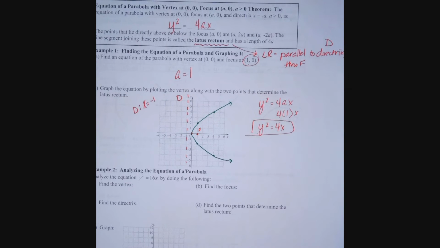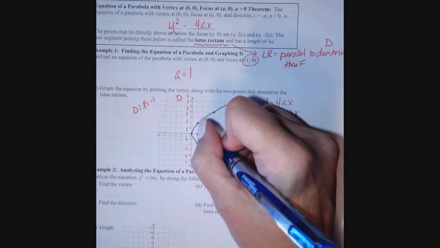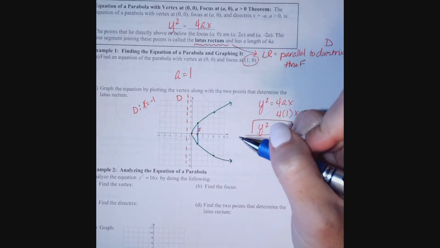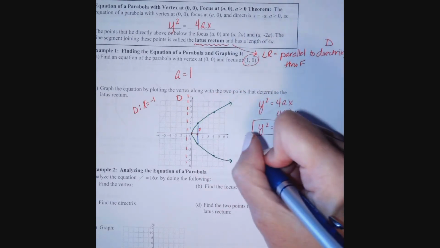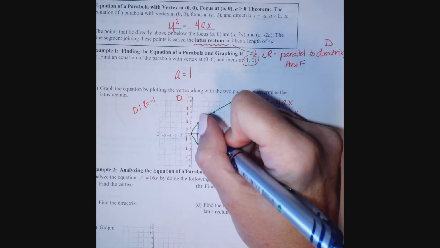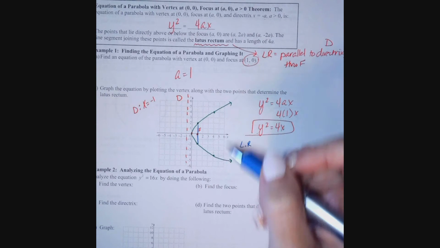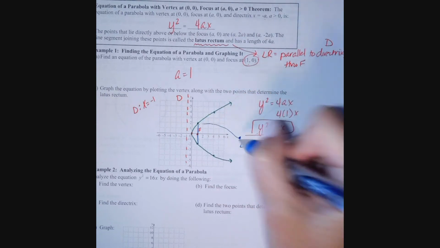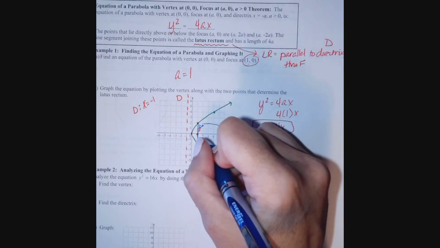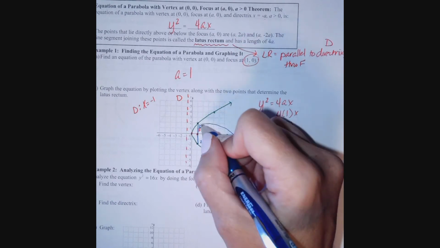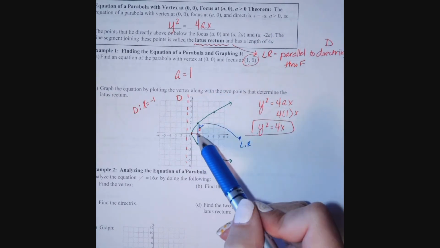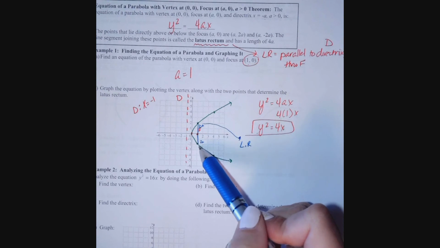Now remember that my latus rectum goes through the focus, up and down to meet the parabola. So this is my latus rectum, from here to there. The distance from the focus to that end point of the latus rectum is 2a, in both directions. So with a equal to 1, this is 2 units up and 2 units down.